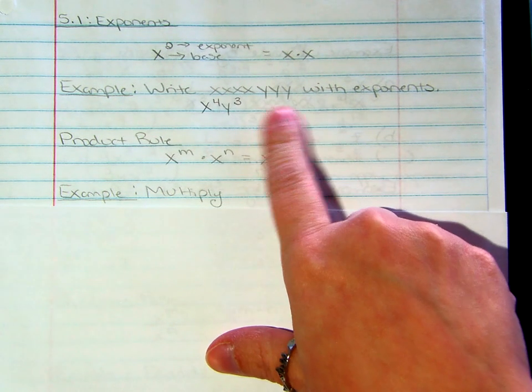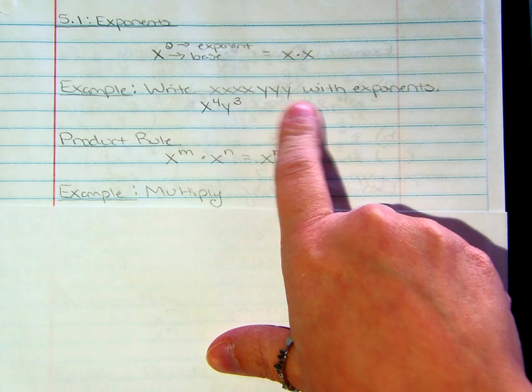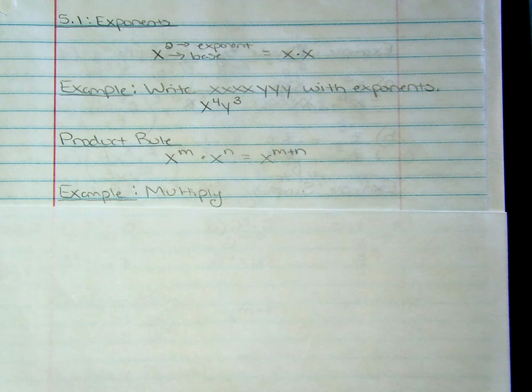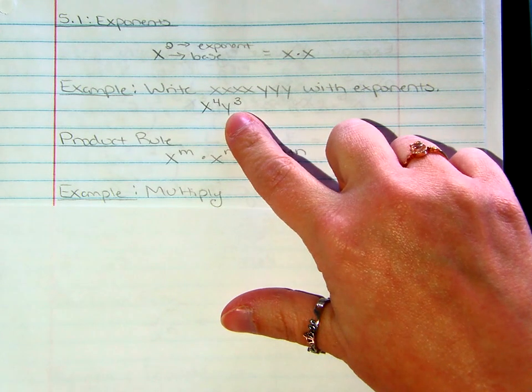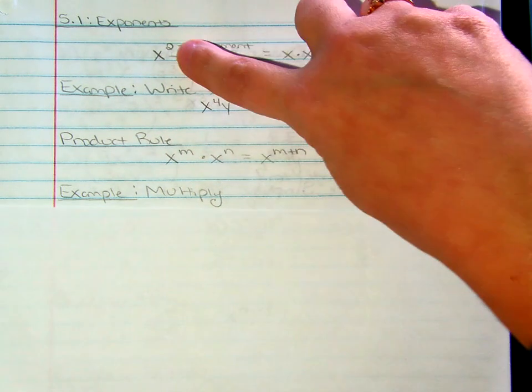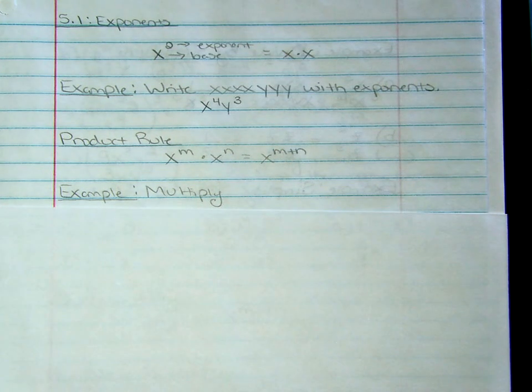Then I look at my y's. That's a different base, so I have to consider it separately. I have 1, 2, 3 of those that are being multiplied together, and so I would have y to the 3rd. There's two different exponents that have special names. If we have y to the 3rd, you might hear people say that's y cubed. There's also, if you have something to the 2nd power, like x to the 2nd power in our definition, that's also known as x squared. Outside of those two, x squared or x cubed, none of the rest of them have special names. We always just say to the something power is how you would read that.